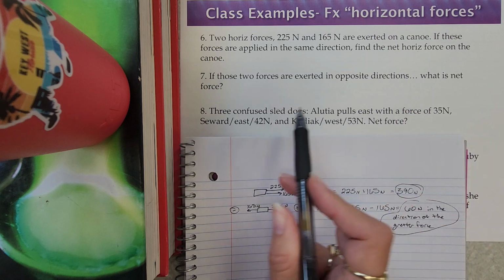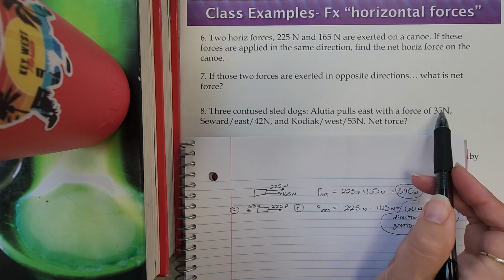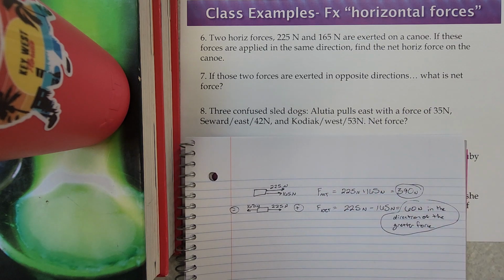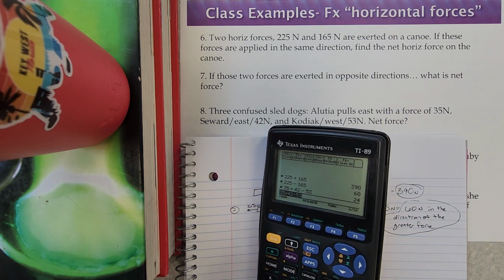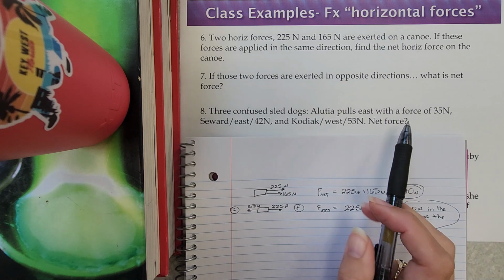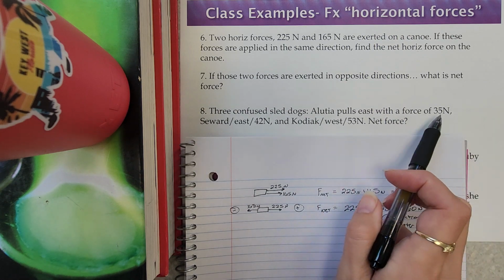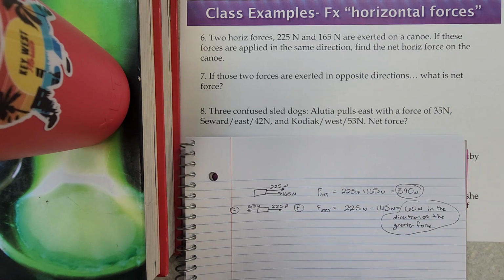We're just going to say that east is the positive direction and west is the negative direction. So the net force will be 35 plus 42 minus 53, which gives us positive 24, which means that the net force is in the direction of the two forces, 35 and the 42.